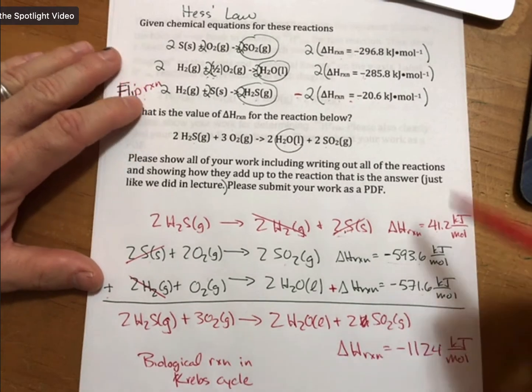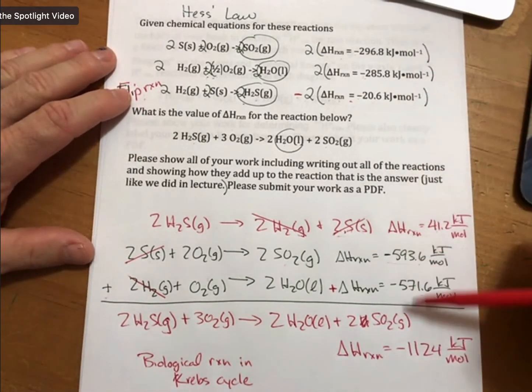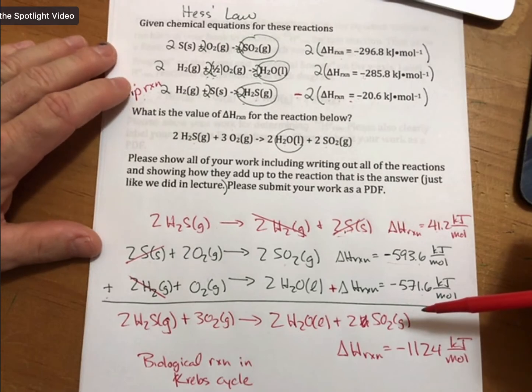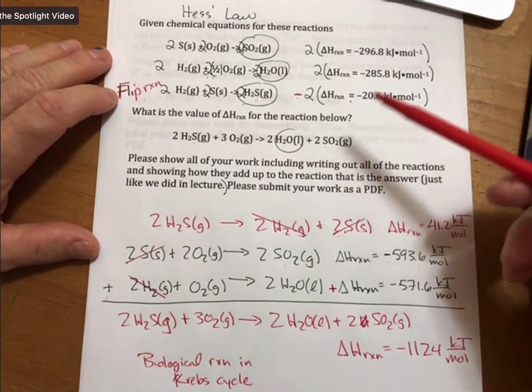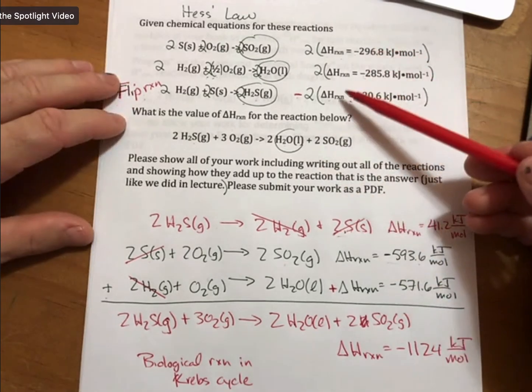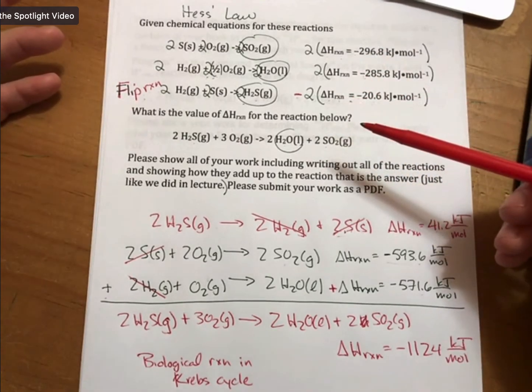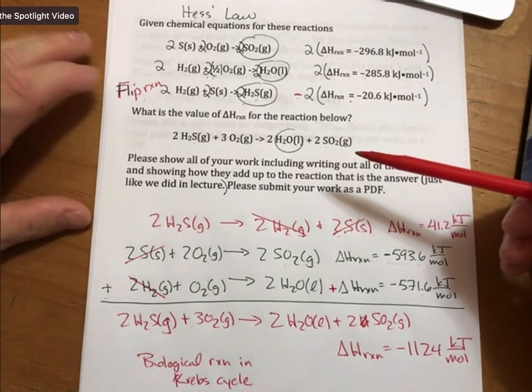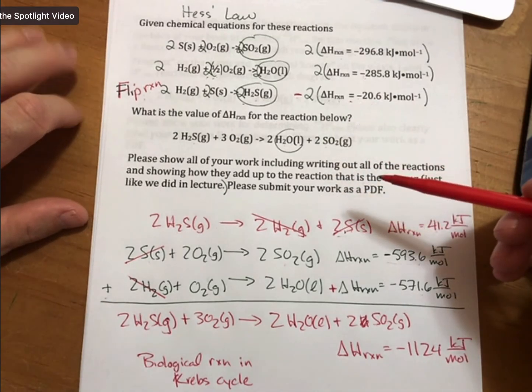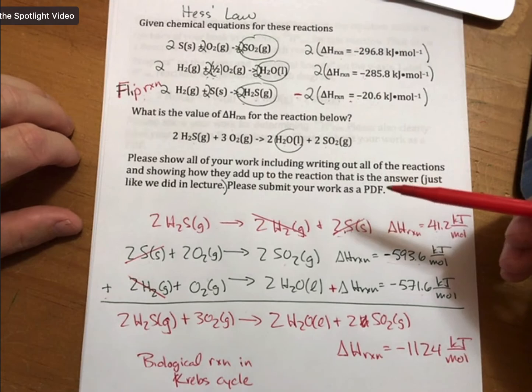So you could do a similar process for biological reactions, where some of the reactions we know the delta H values and we can do them in the lab, but some of them we can't. And so this does have biology applications, just to let you know one of the reasons we're doing this.